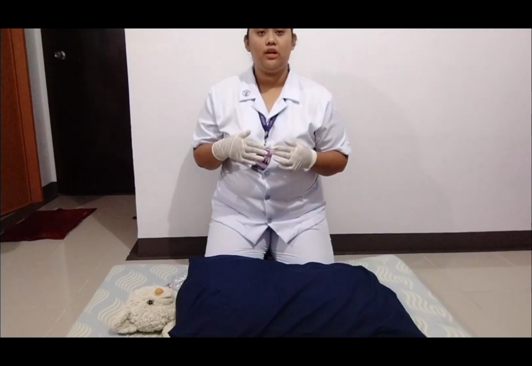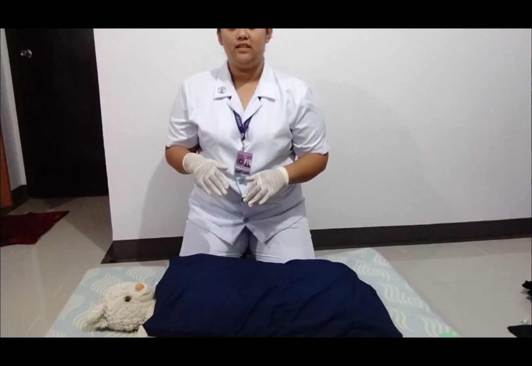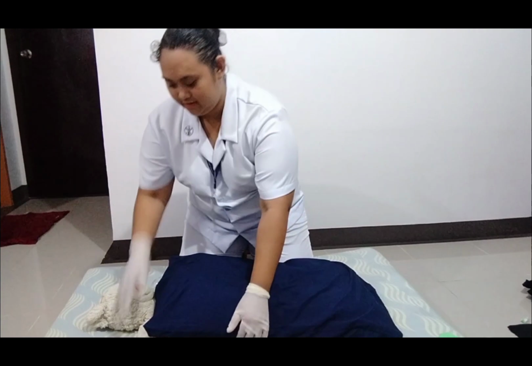So, how do we do the recovery position? Well, we have to place the arm nearest to you at a right angle and then grab the hand that is placed on the farther side. Place the back of the other hand on the patient's cheek and then hold it there. Grab the farther knee, flex it, and then grab the leg to roll the patient to the side. That is the recovery position.